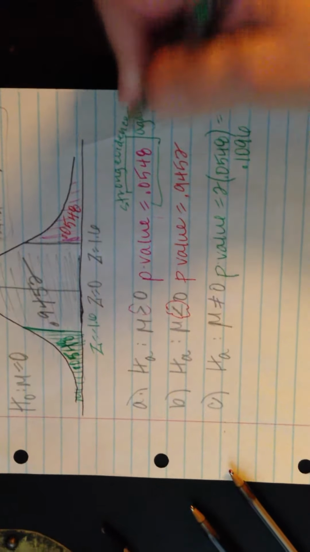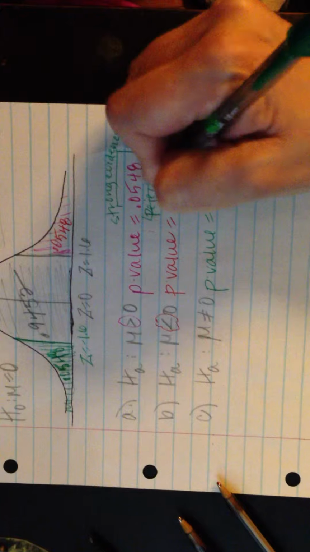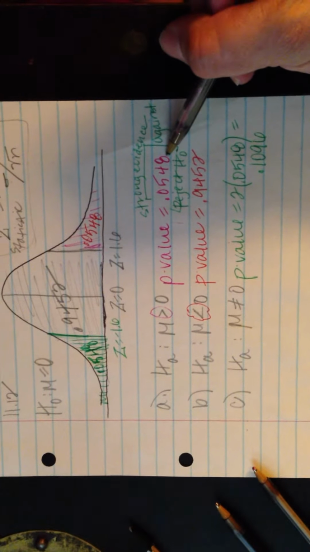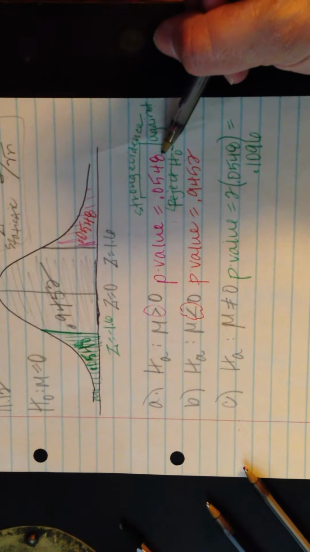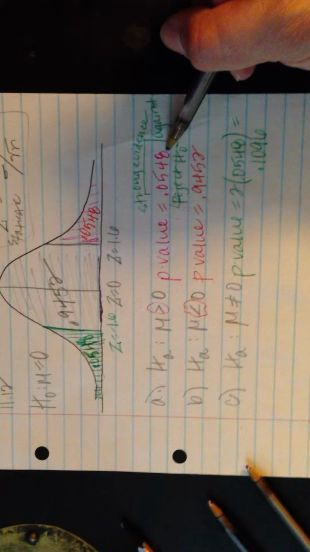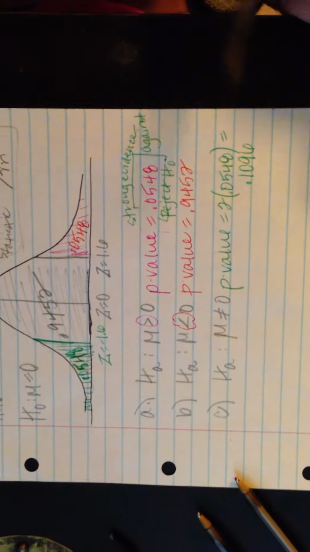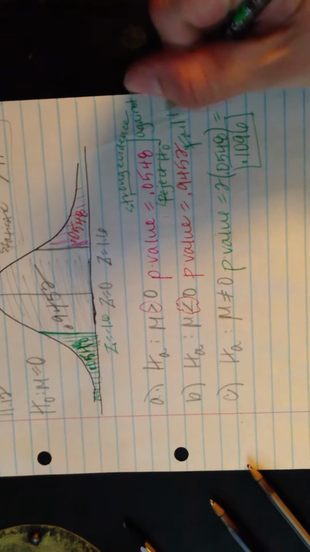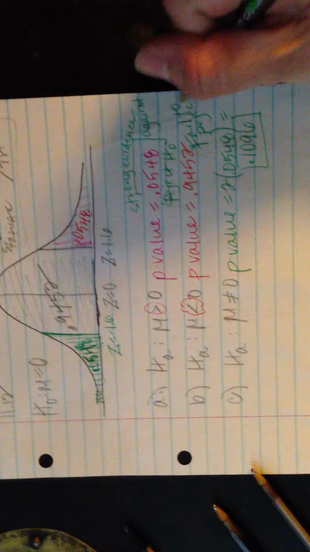This p-value right here, mu is greater than, we have much stronger evidence against the null. We could reject the null in certain instances based on this p-value. What this says is that if the null hypothesis is true, a sample mean like this would only happen 5.48% of the time, and that's not very likely. So that's the strongest evidence. We have some evidence against here. We would fail to reject with a p-value this high in the case of B. I hope that helps.